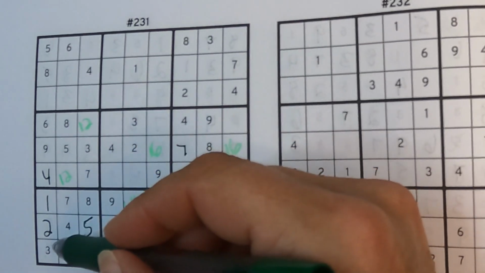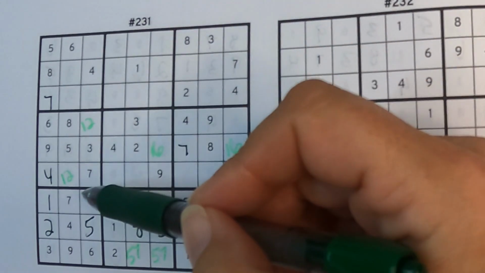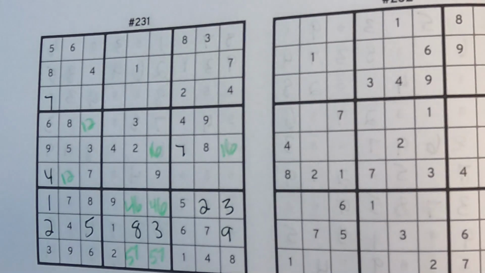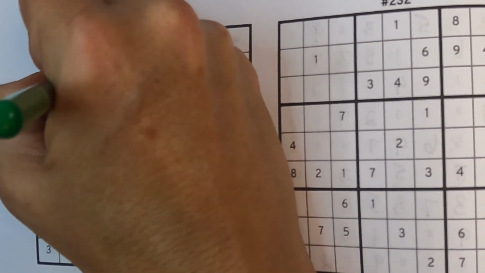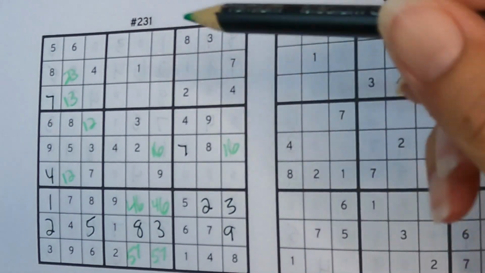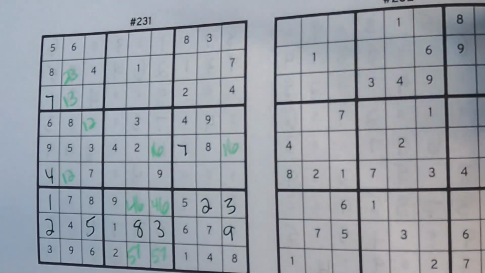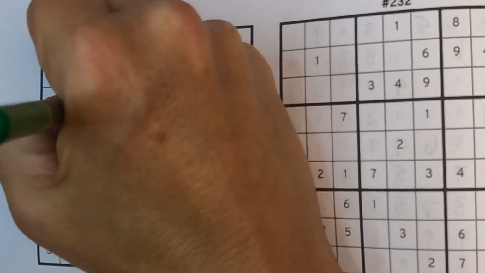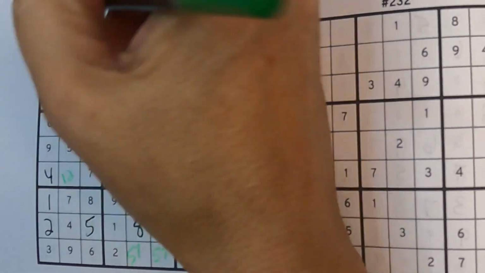For this column, we're missing a 7. For this column, we're missing 1, 2, and 3. We've got a 1 here, so 2, 3, 2 here, so 1, 3. For this column, we're missing 1, 2, and 9. We've got the 2 here, so 1, 9. And no help here, 1, 2, 9.